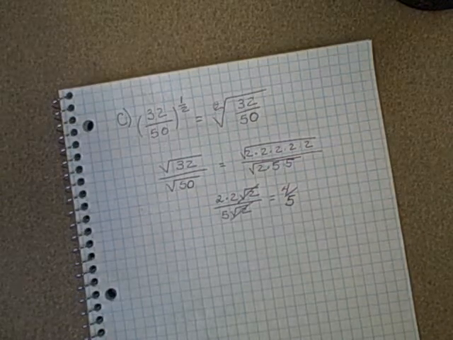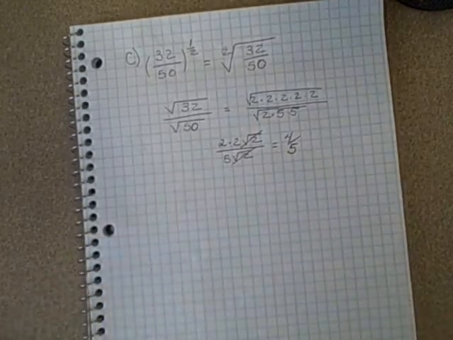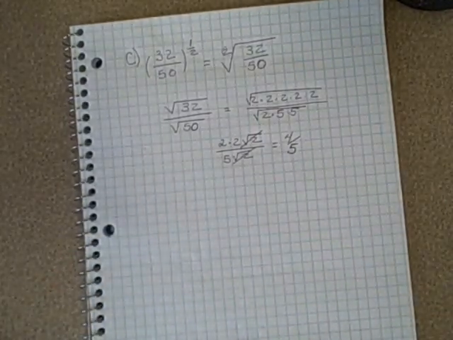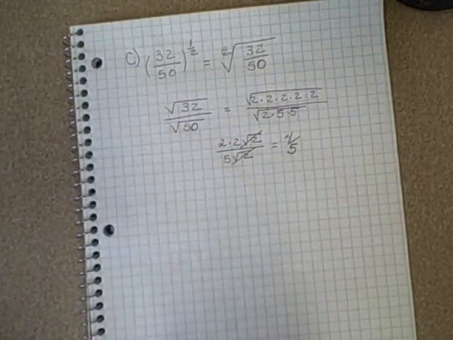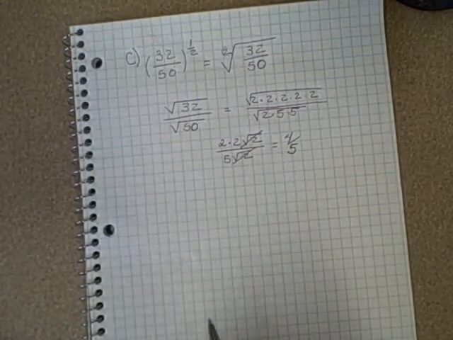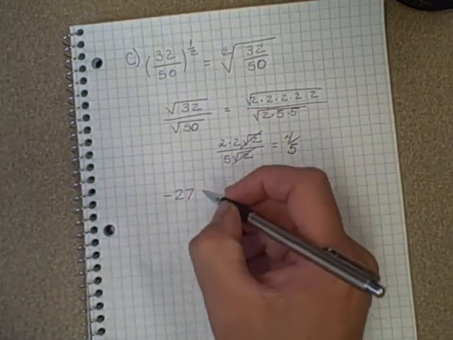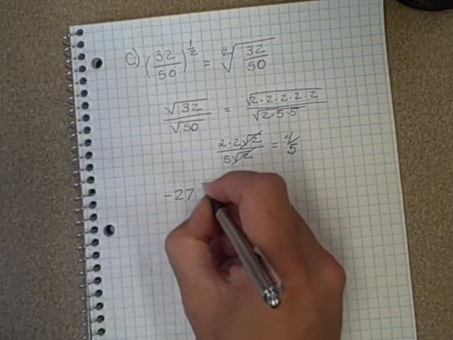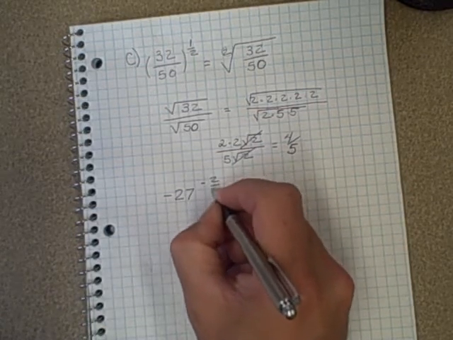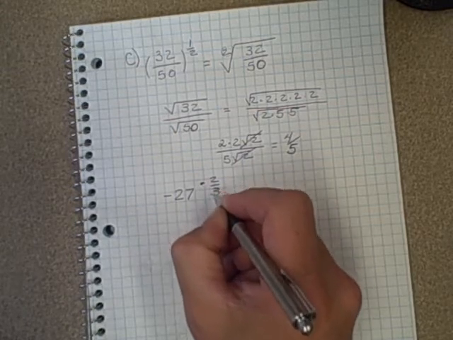So in this tutorial, I'm going to do one more example. Here we need to do a few with negatives in them, so let's do that quickly. So let's say I have something like this. Negative 27 to the power of, what do we work here for? Negative 2 over 3. Or let's not make that one negative, let's just say 2 over 3.